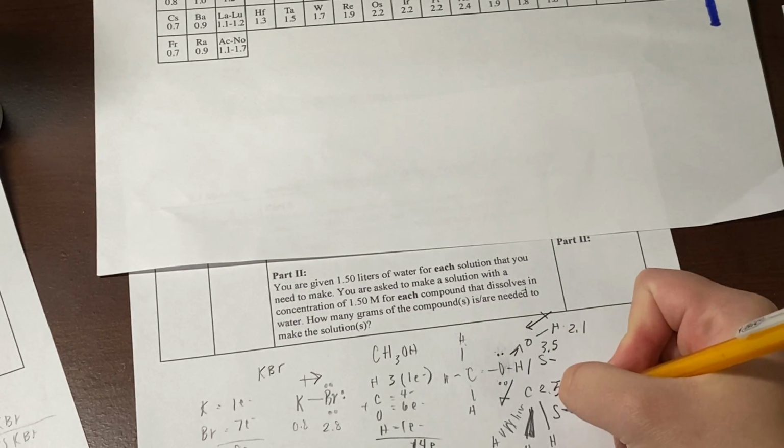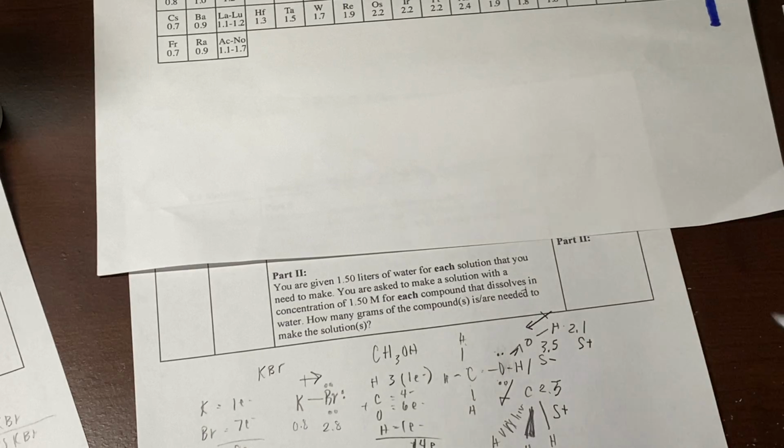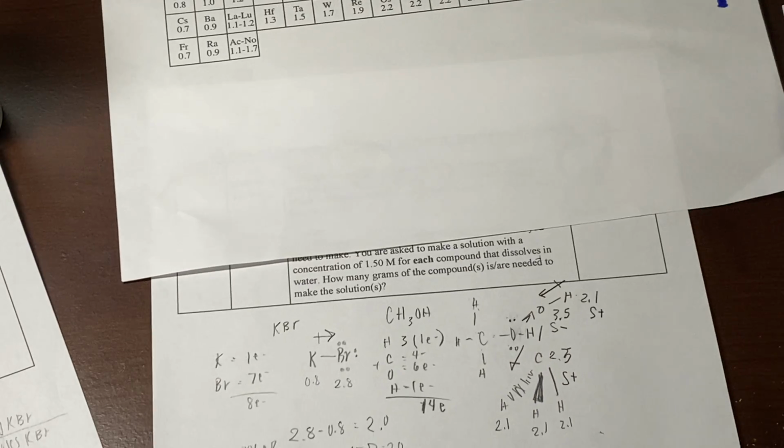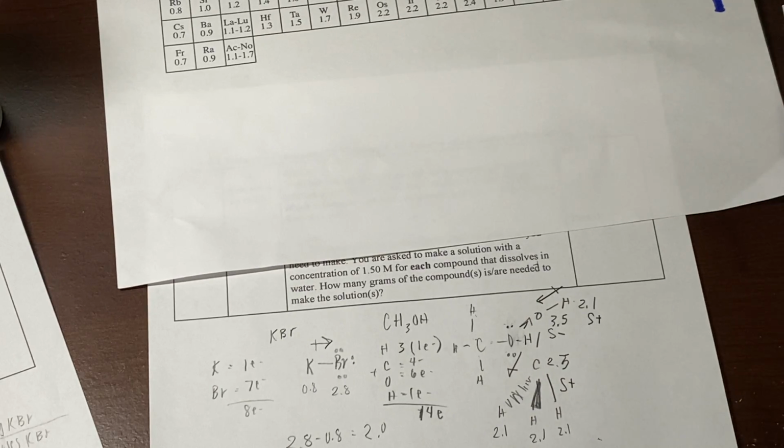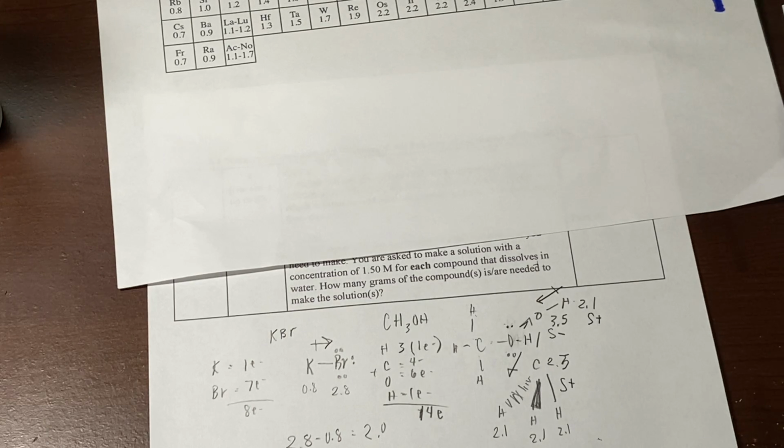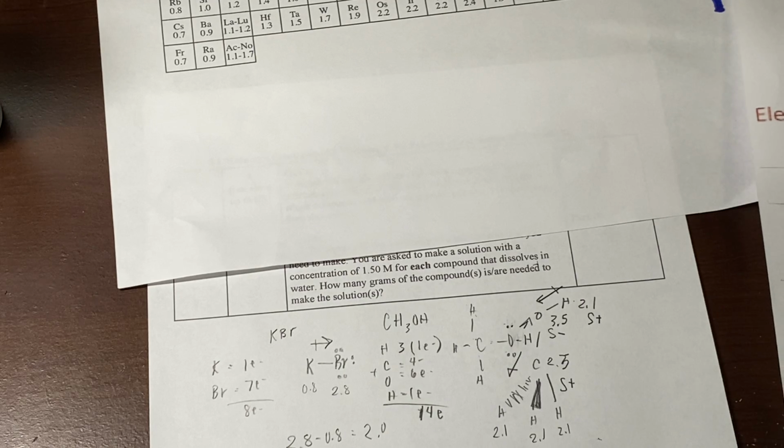Negative. Alright. So now we can calculate our electronegativity.